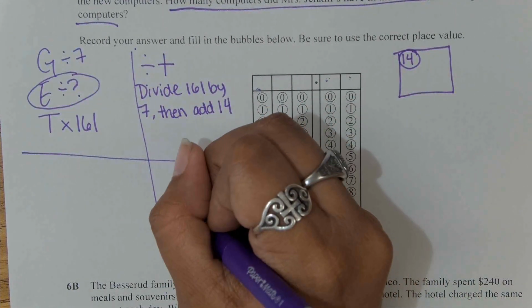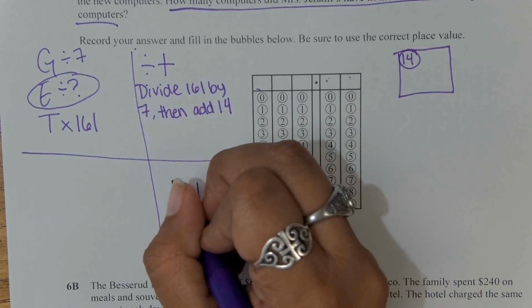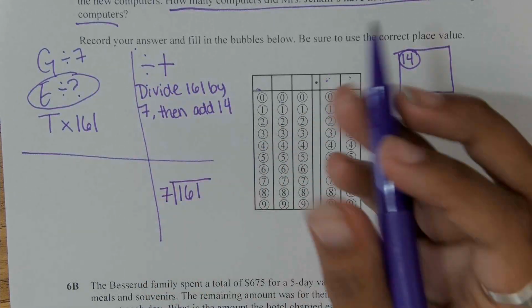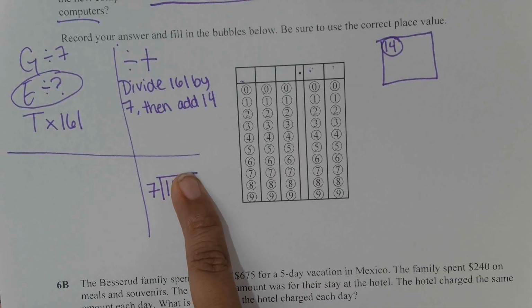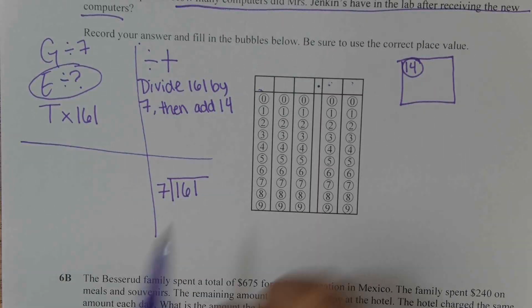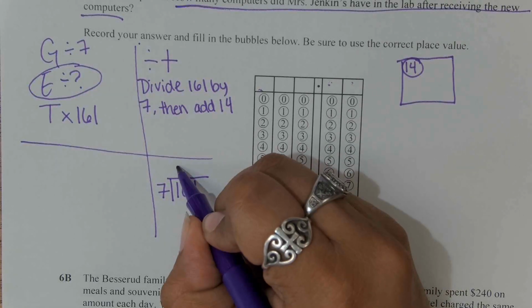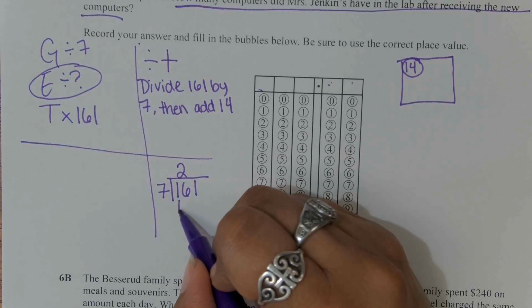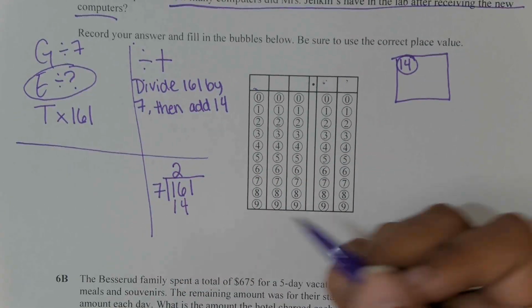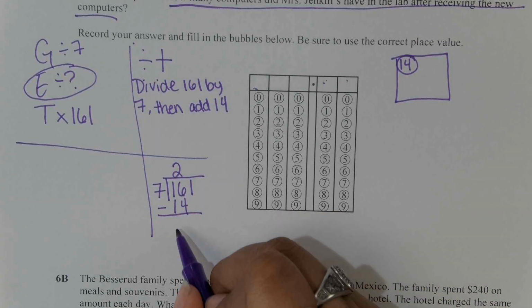So here I have 161. I'm going to go ahead and divide it by 7. Same process as I always do. Cover up the last 2 digits and show the first one. Can I divide 7 into 1? No, so I go into 16. So 7 times 2. 7 times 2 is 14. Then I subtract. 16 minus 14 is 2.